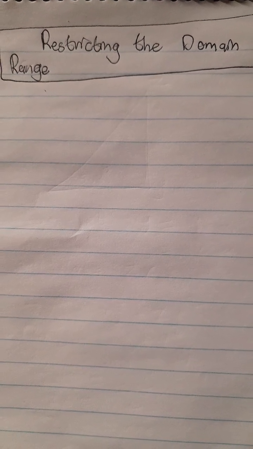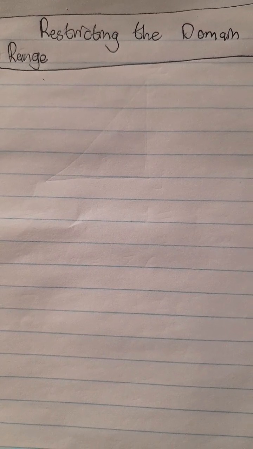Well, in this video, we will be looking at restricting the domain and range of a parabola. As you have seen, if a function is a many-to-one function, many x values to a single y value, the inverse will be a one-to-many relation, meaning that many y values to a single x value.